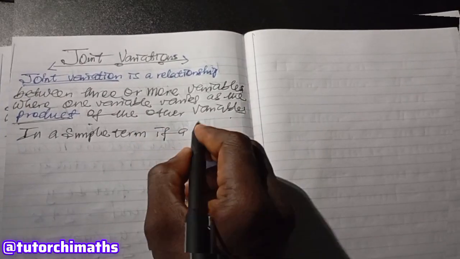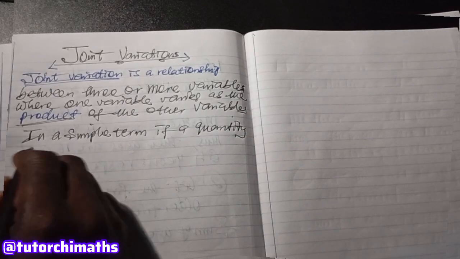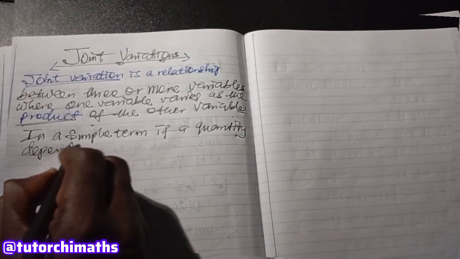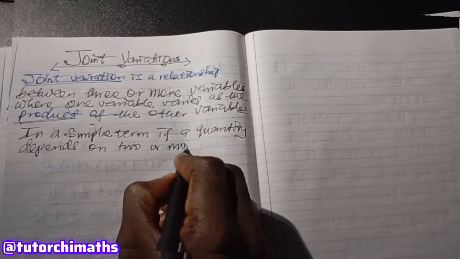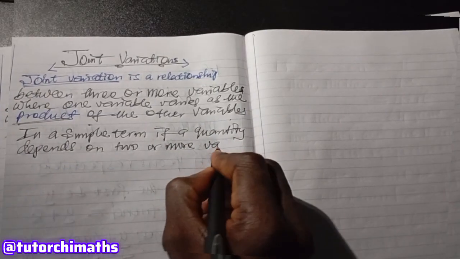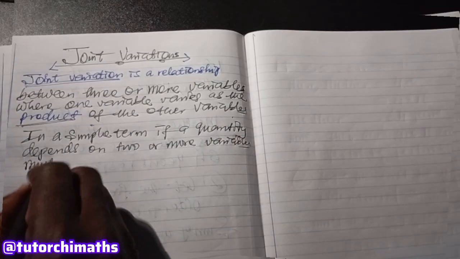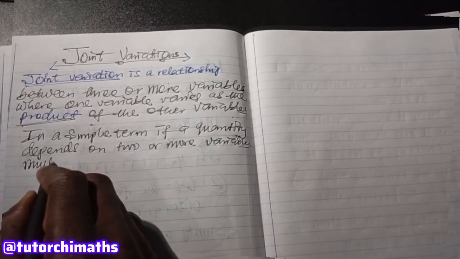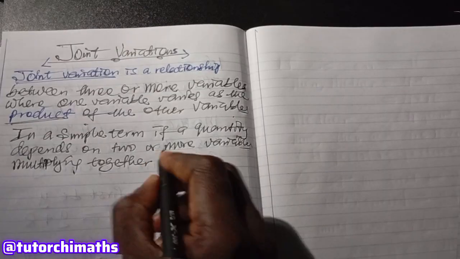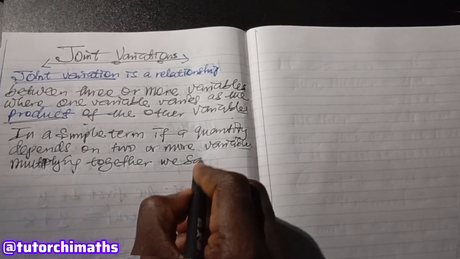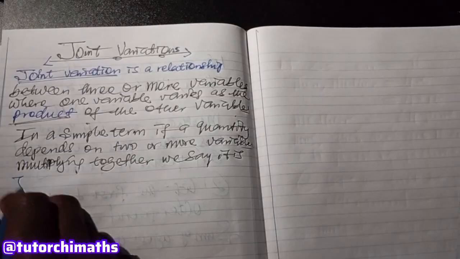If a quantity depends on two or more variables multiplying together, that is why I said underline this product, multiplying together, we say it is joint variation.